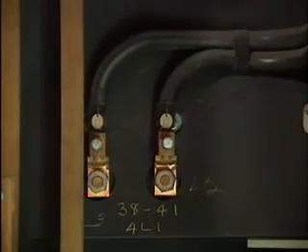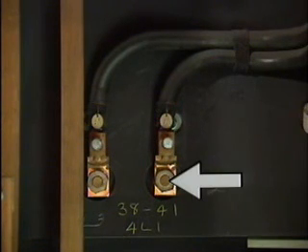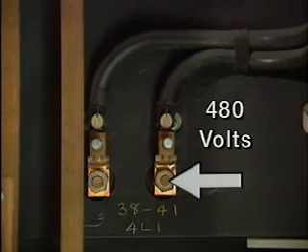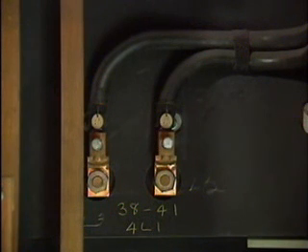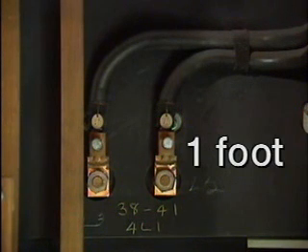For example, let's say that this connection is energized at 480 volts. The minimum distance that a worker must keep between this component and himself, or anything that he's holding, is 1 foot. In this case, 1 foot is the minimum safe clearance distance.